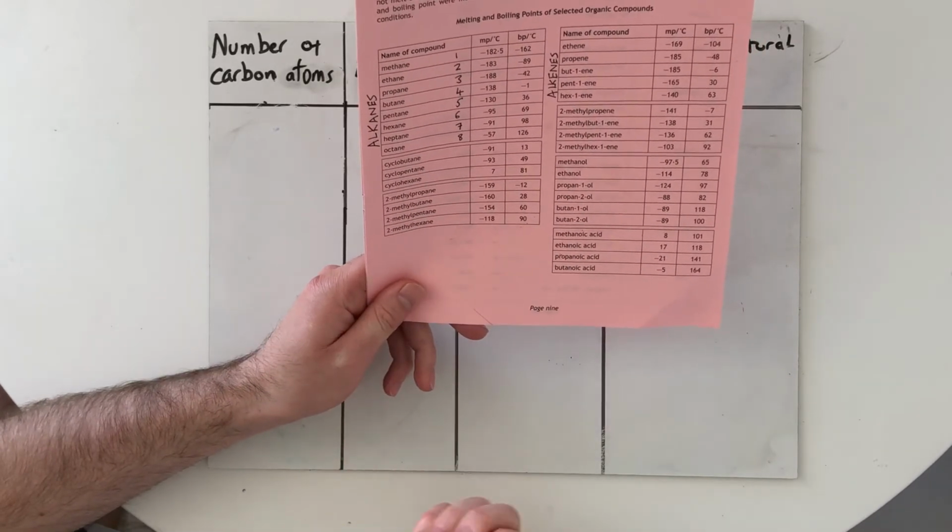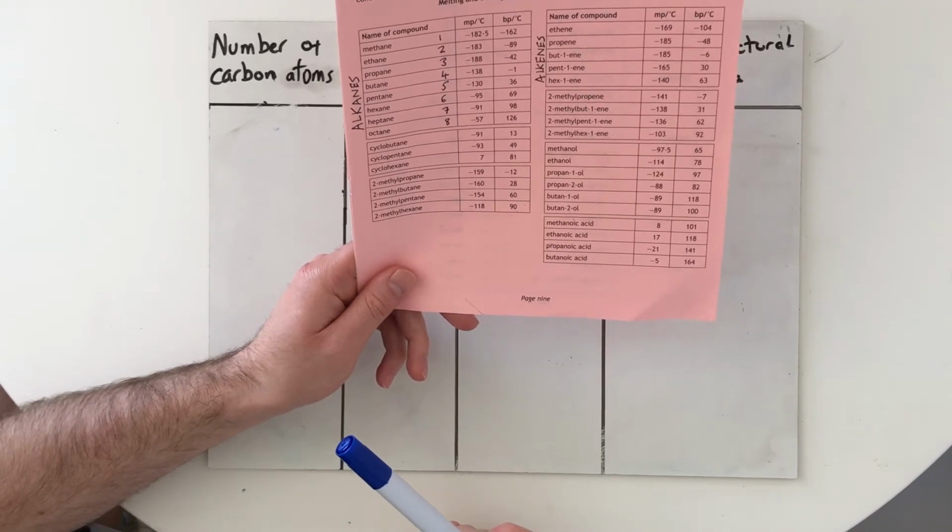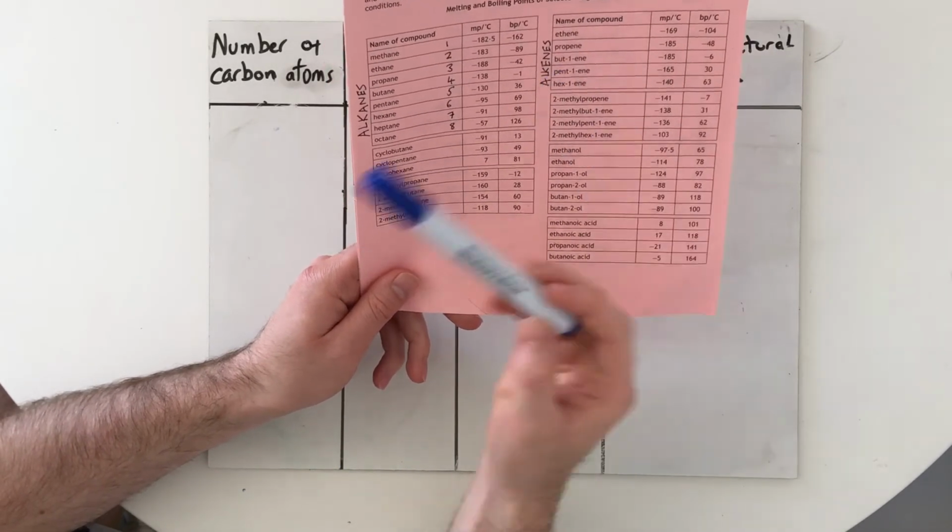So we'll give a few seconds to think about that. If you need to pause the video, you can take a few seconds, that's fine. I'll give you a few seconds. Why is there no methane in this table?